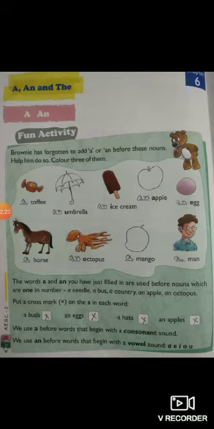Ice cream begins with the letter I, and I is a vowel, so I have put an before ice cream. Apple begins with the letter A, and that is a vowel, so I have put an before apple. Students, in this way I have done all of them. The words a or an you have just filled in are used before nouns which are one in number: a needle, a bus, a country, an apple, an octopus. Put a cross mark on the S in each word: a birds, an eggs, a hats, an apples.